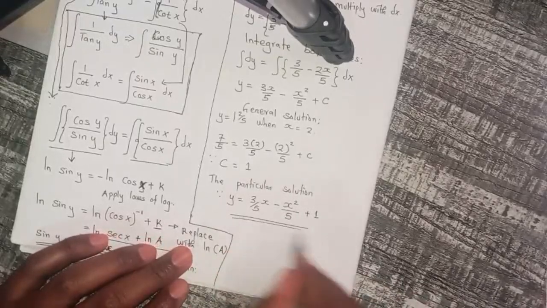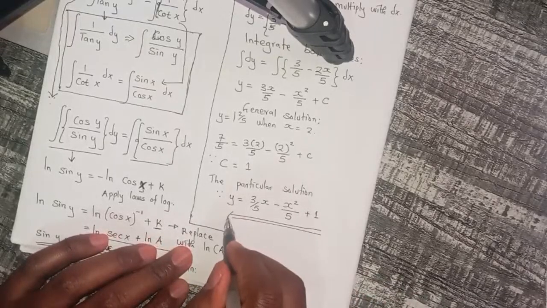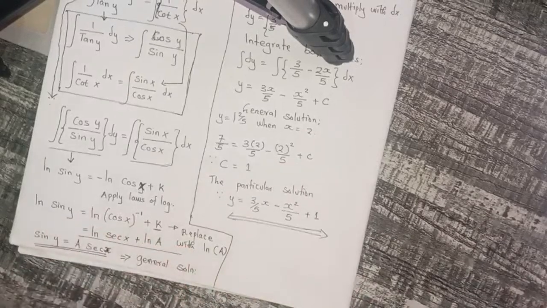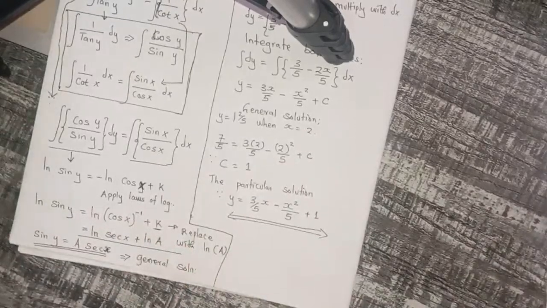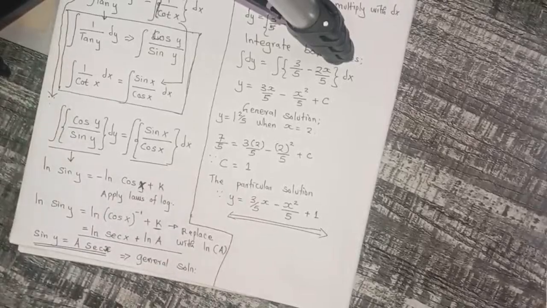So that is the solution. That is the solution of that part or that question.